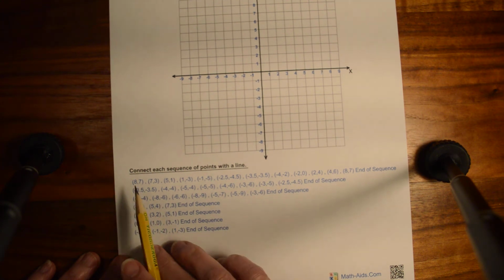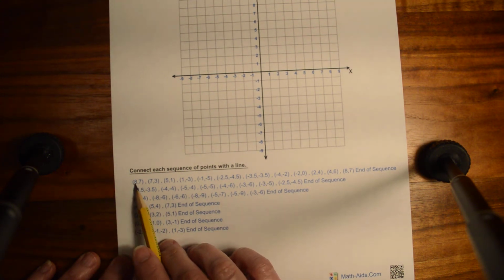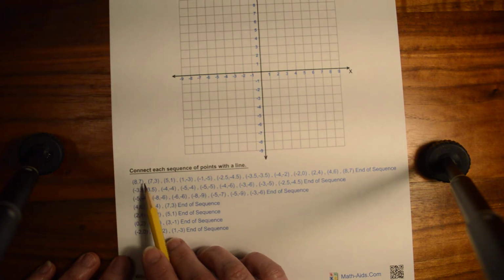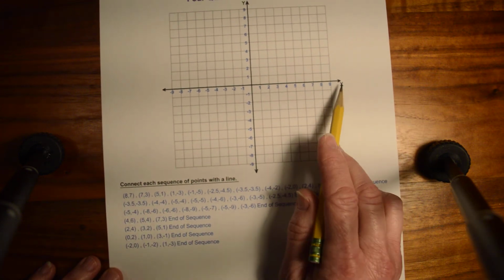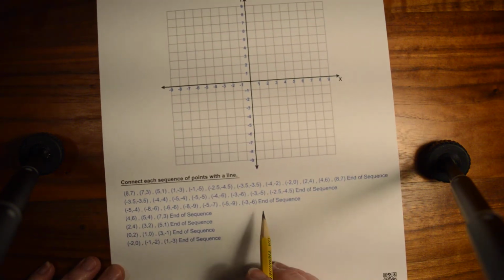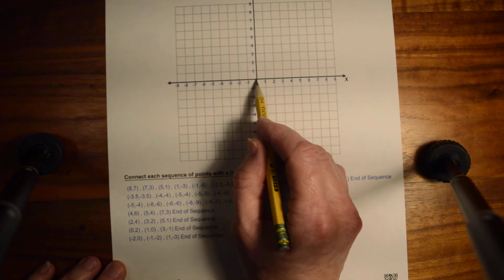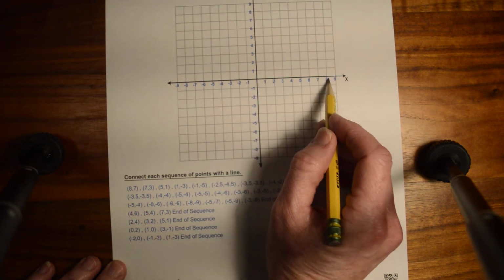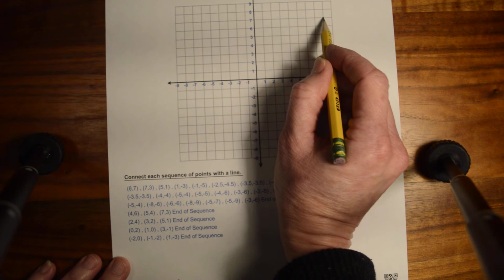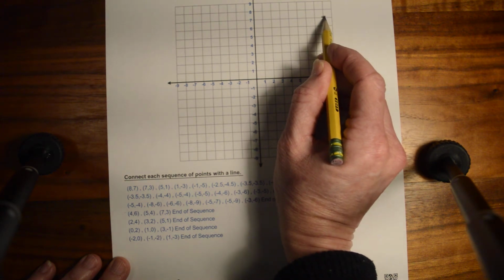All right, so the first point says 8, 7. So we're going to plot that. If you remember from the last video, the 8 is the x coordinate, the horizontal direction, and the 7 is the y. And again, they have them labeled on our coordinate plane so that we make sure we do that. So from the origin, go over 8 and up 7. All right, so we're going to put that point in there.